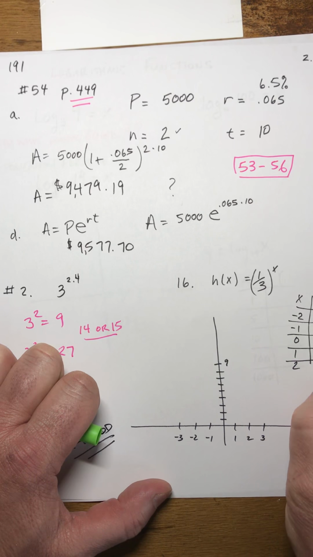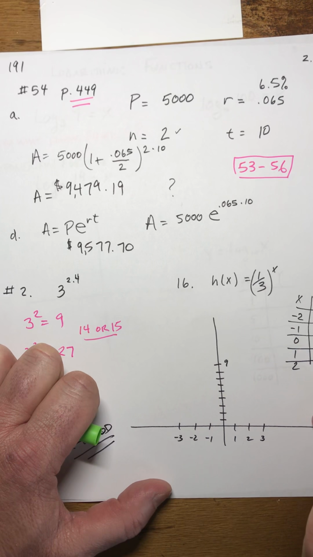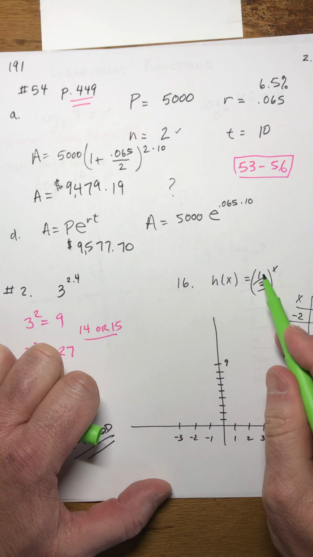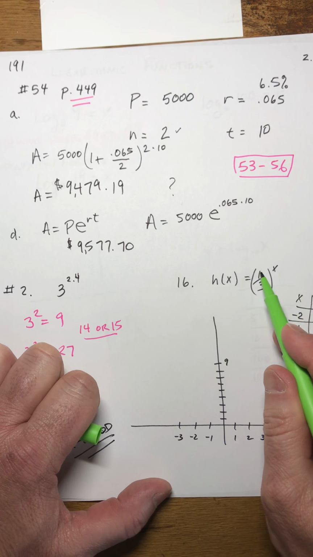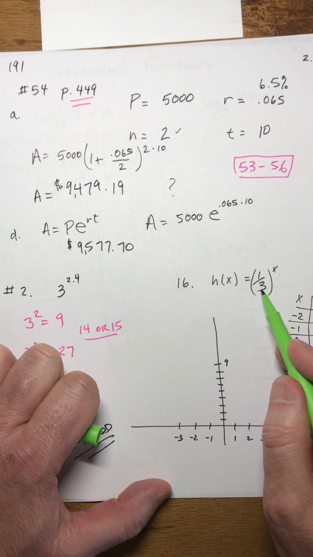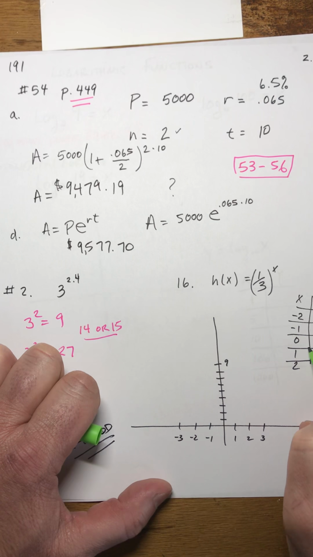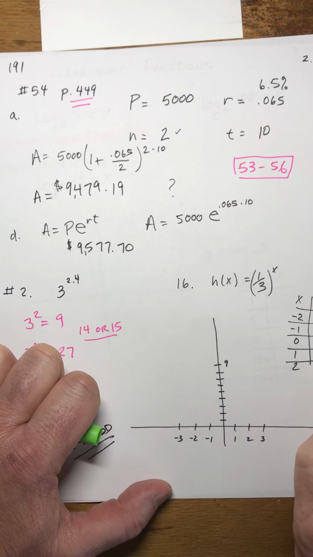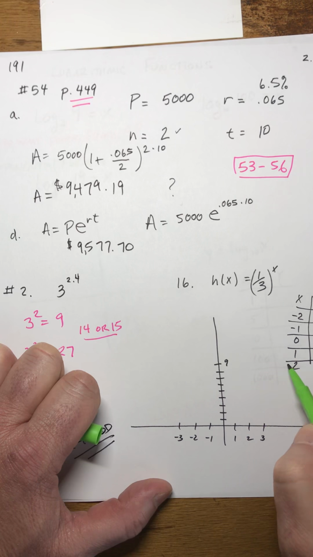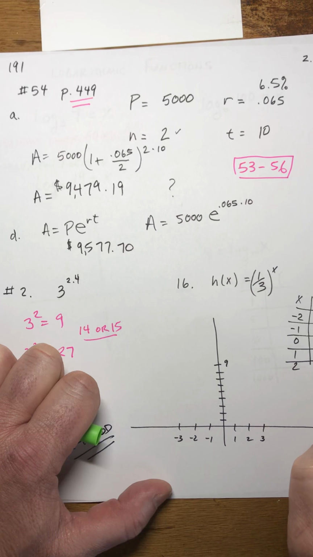So that 1/9 would then change to 9 over 1. 1/3 to the -1 is just 1 to the 1 is 1, and 3 to the 1 is 3. But the negative flips it over and we get a 3. Anything to the 0 power is 1. 1/3 to the 1 is 1/3. And 1/3 to the 2 is 1/3 times 1/3, which is 1/9.